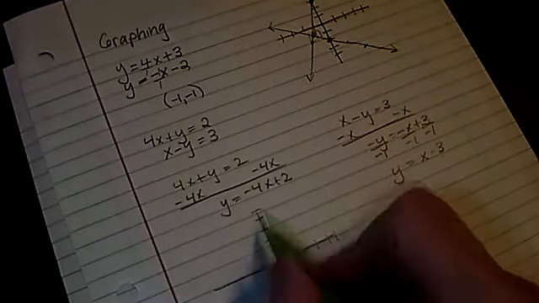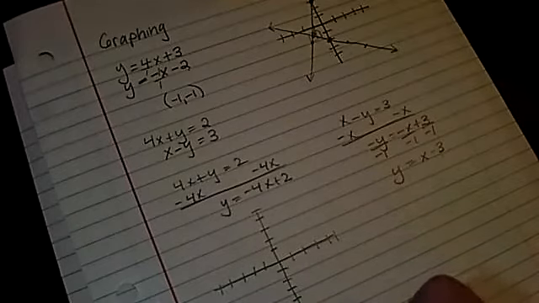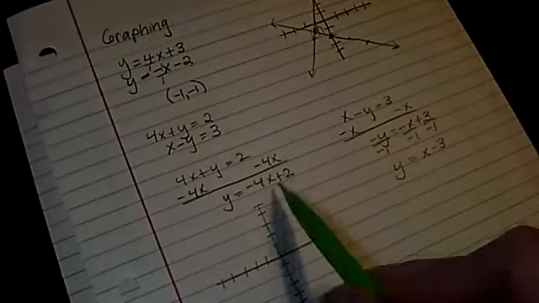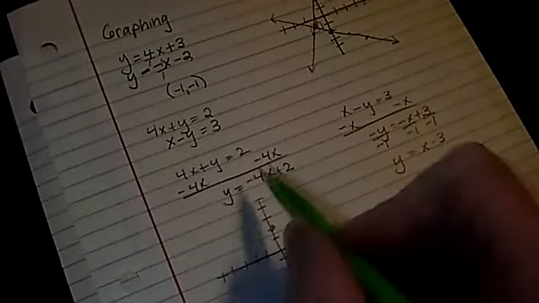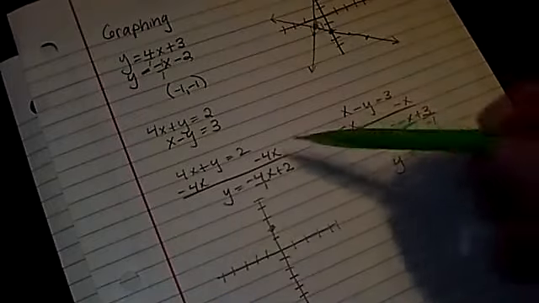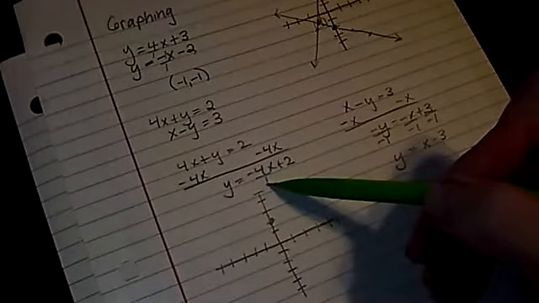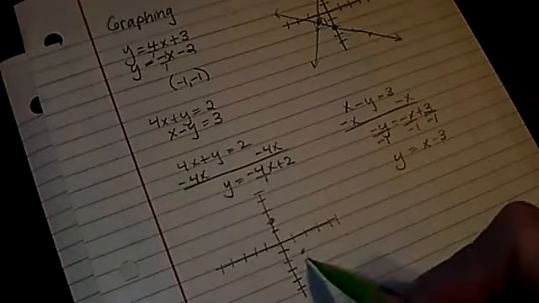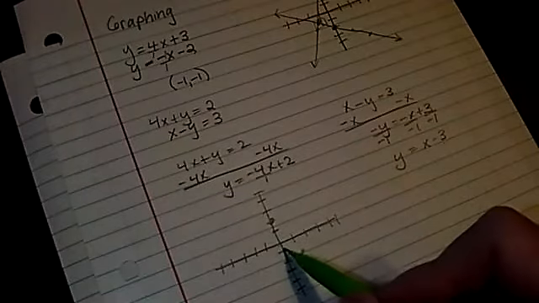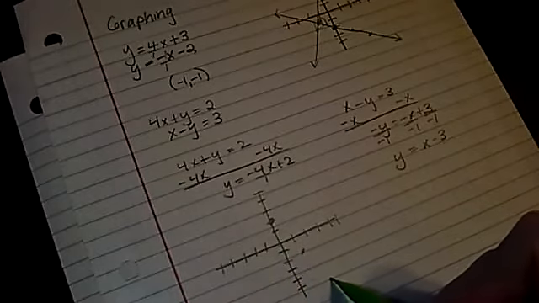Again, there's a good chance mine's going to have some error in it. All right, so let's start with this one. We're going to start at +2, and then we're going to put this over 1, right? So we have our rise and our run. And so we're going to go down 4 and 1 to the right. 1, 2, 3, 4, 1 to the right. You want to do it a couple times, and then draw that line.